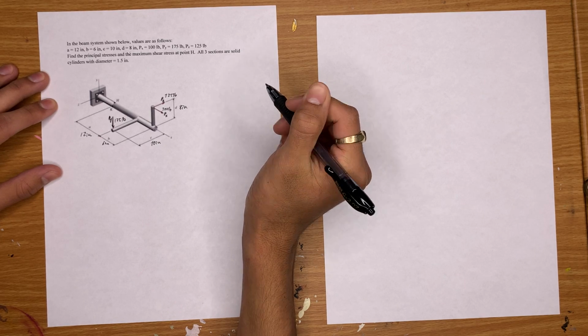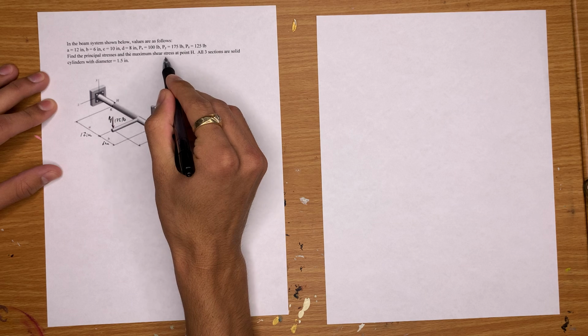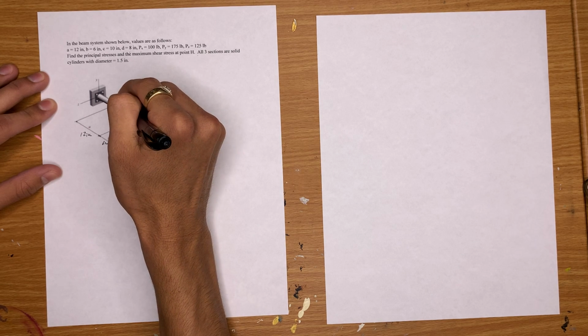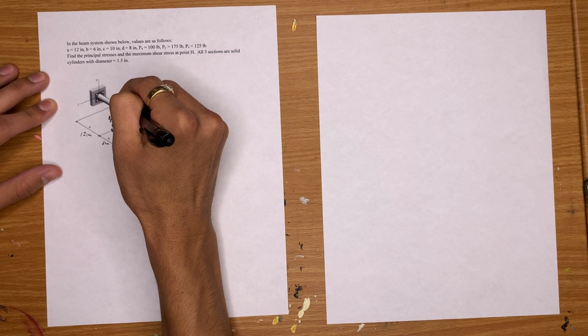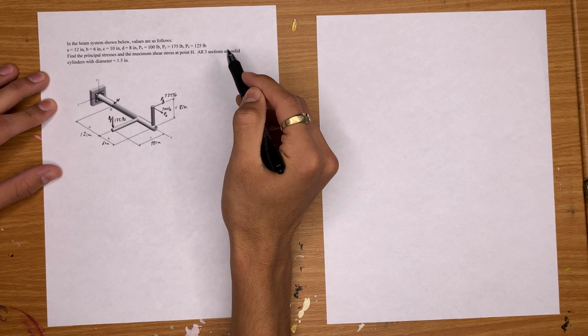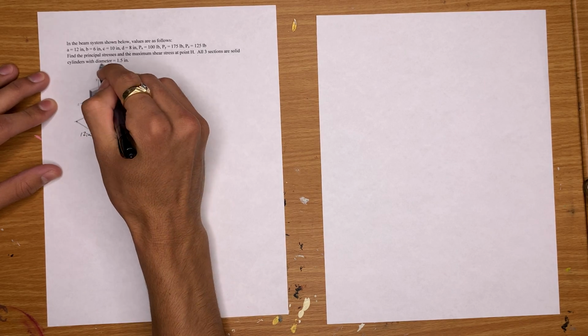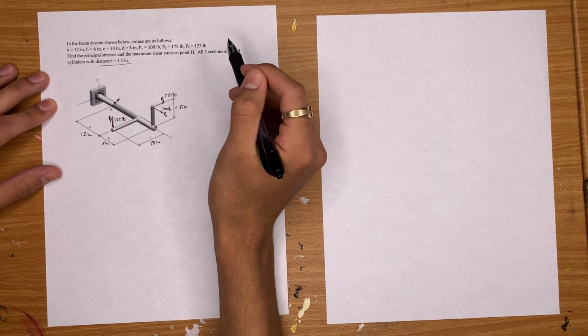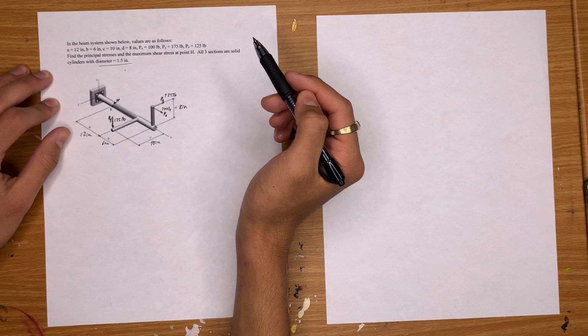So first thing we want to find, all three sections, are the principal stresses and the maximum shear stress at point H. Point H is there. All three sections are solid cylinders with diameter 1.5 inches. We're going to be using that for the area, the polar moment of inertia, etc.